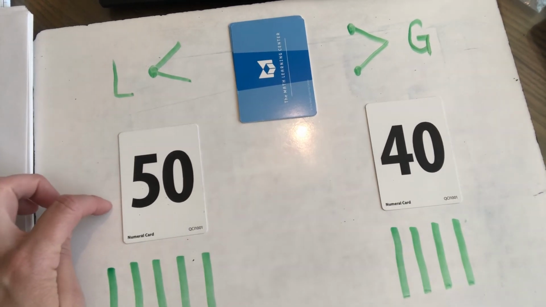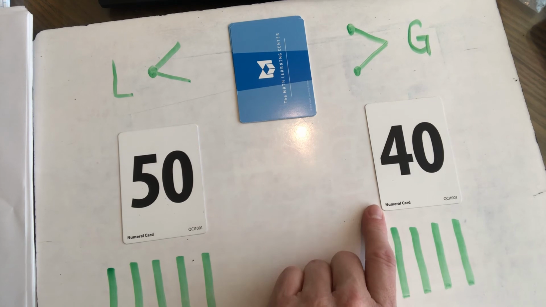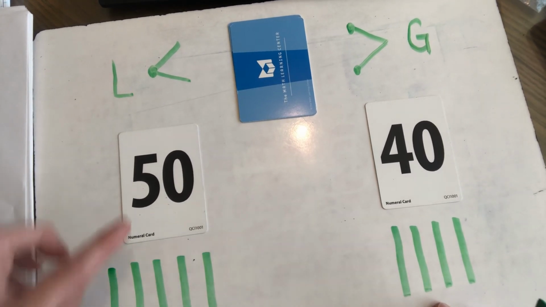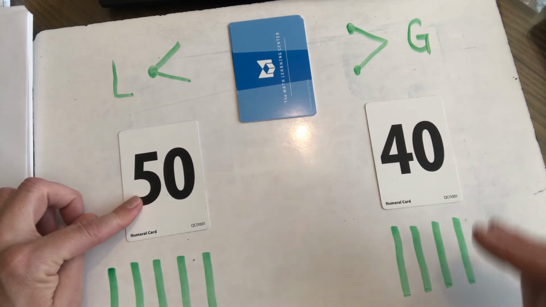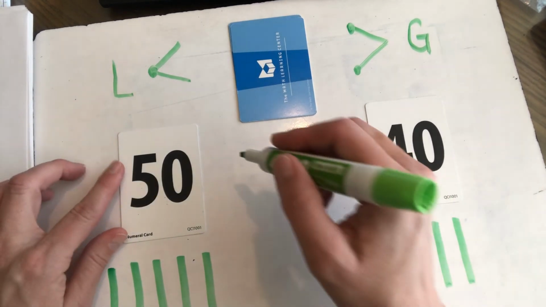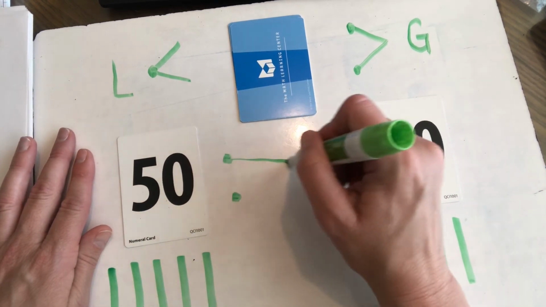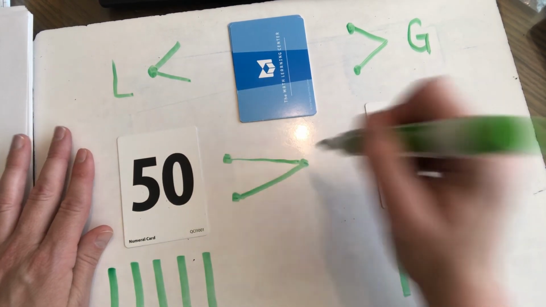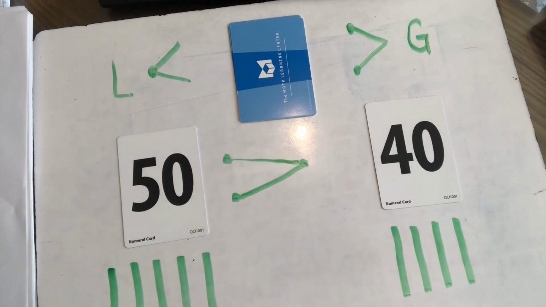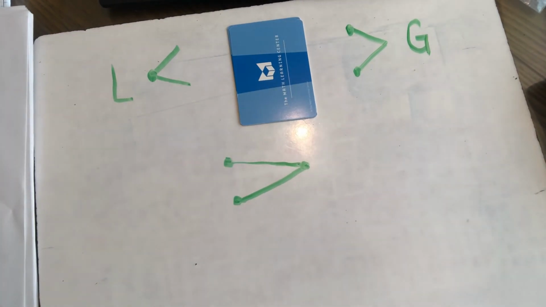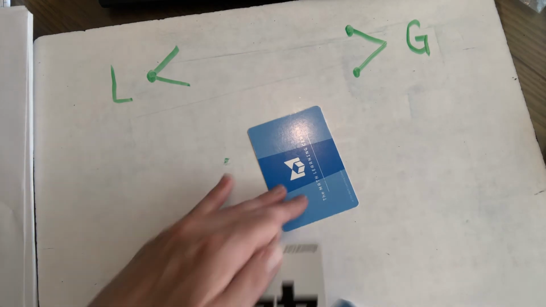What is 50 compared to 40? Well, they both have 10 sticks, but 50 has 5 10s, and 40 only has 4 10s. So 50 is greater than 40. All right. You're doing a very good job. I think we've got a few more cards.